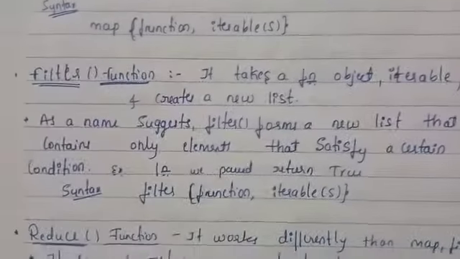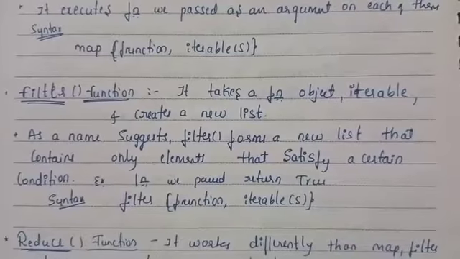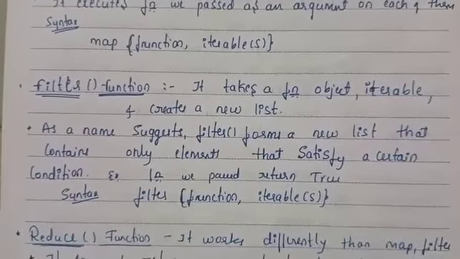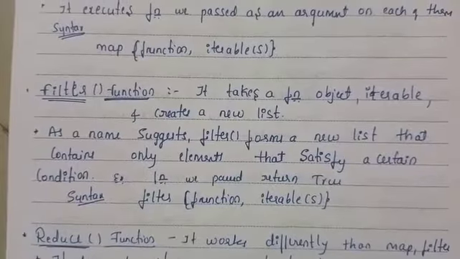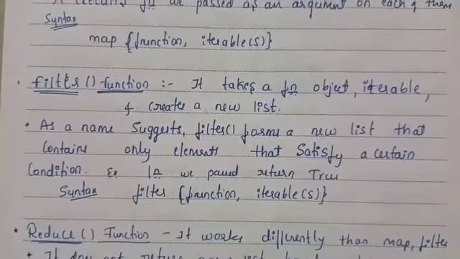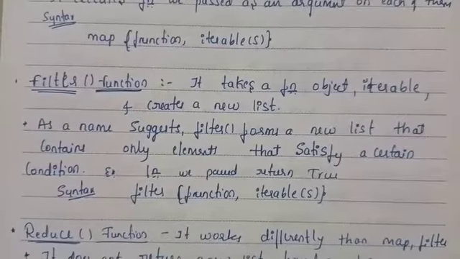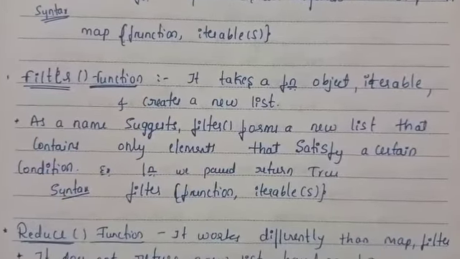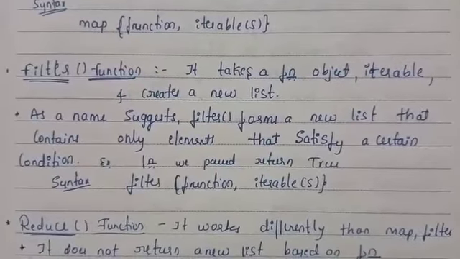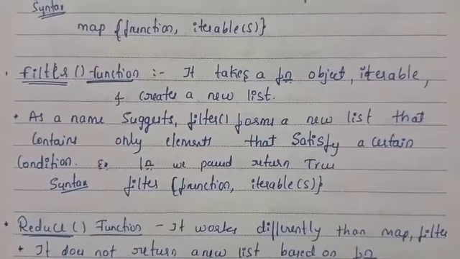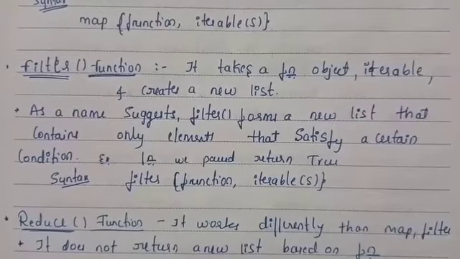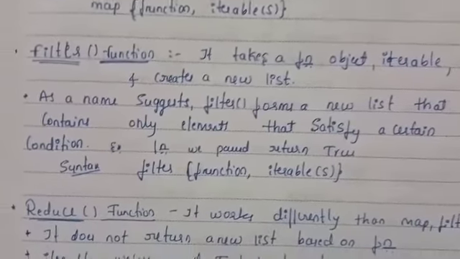Second one is the filter function. It takes a function object and an iterable and it creates a new list. As the name suggests, filter forms a new list that contains only elements that satisfy a certain condition. For example, the function we passed returns true. So syntax: filter, open flower bracket, function, comma, iterable, bracket, s and close bracket and close flower bracket.